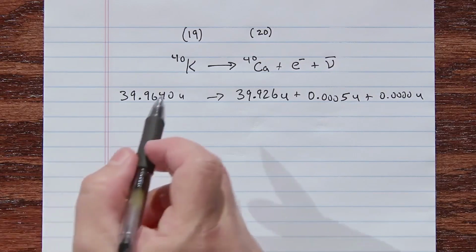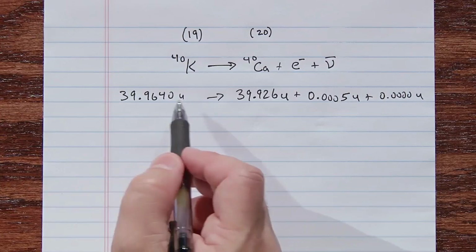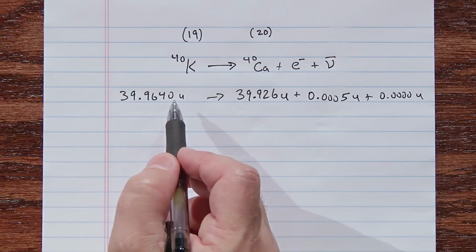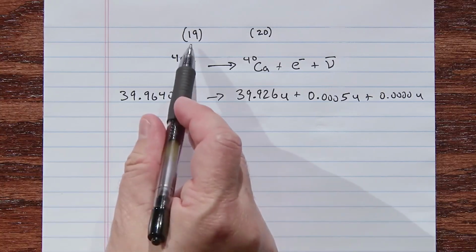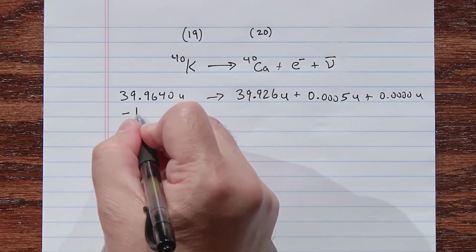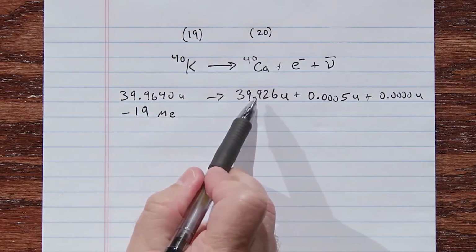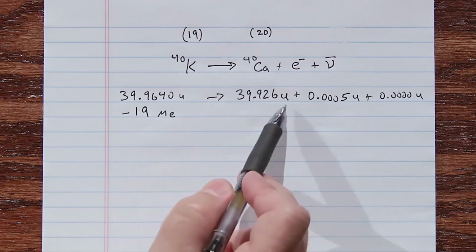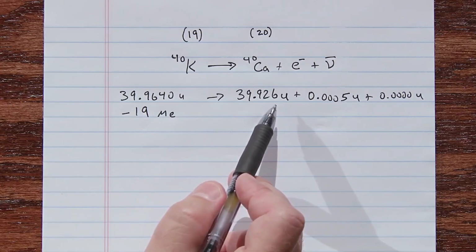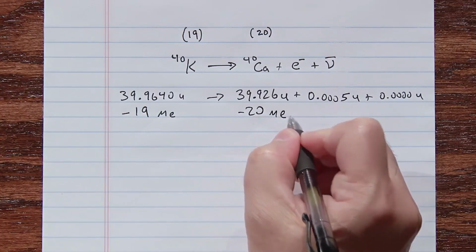Now, for the potassium-40, this is the atomic mass, so we have to subtract off the mass of 19 electrons, so minus 19 times the mass of an electron. And for calcium, which is 20, this is the mass of the neutral atom, so we have to subtract off the mass of 20 electrons, so minus 20 times the mass of an electron.